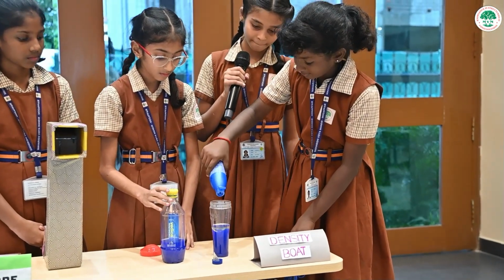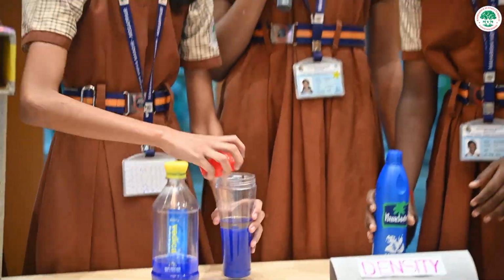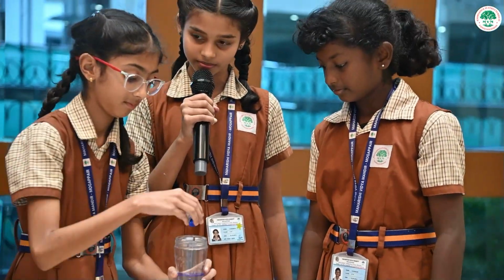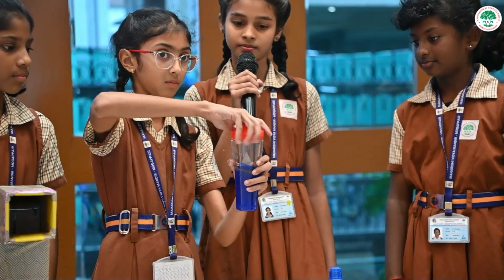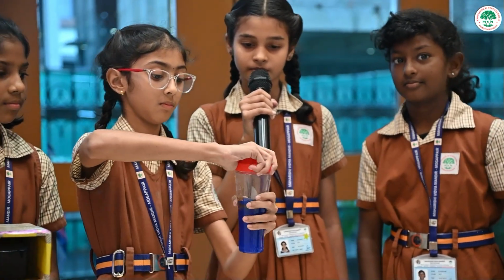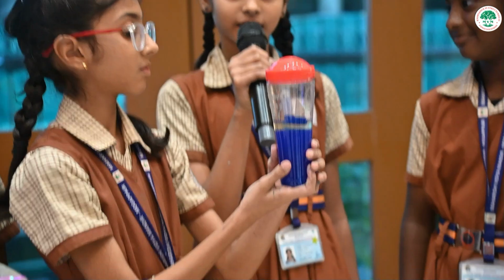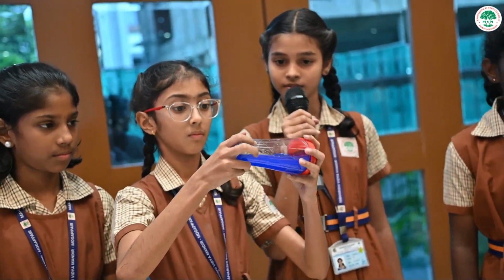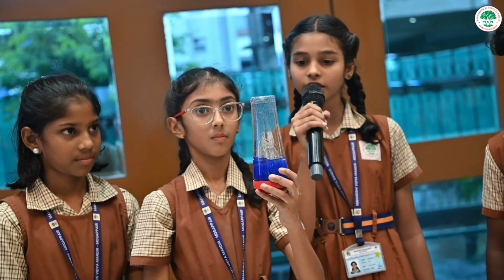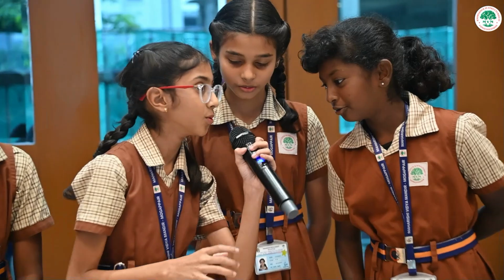Slowly. Enough. Now, it is going to take a board inside. As you see, the board is denser than the water. The layer of water and oil.